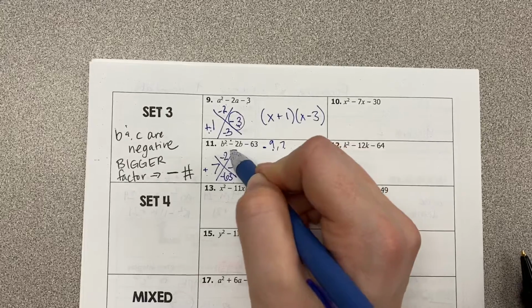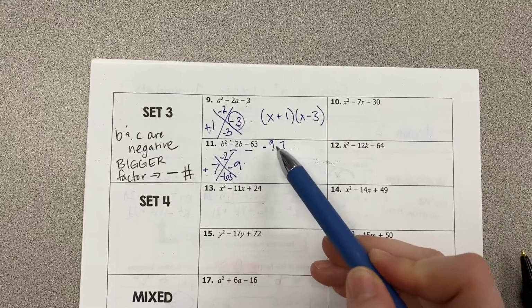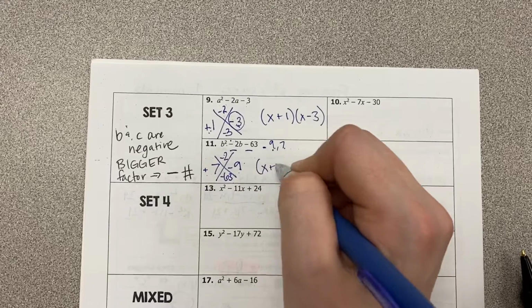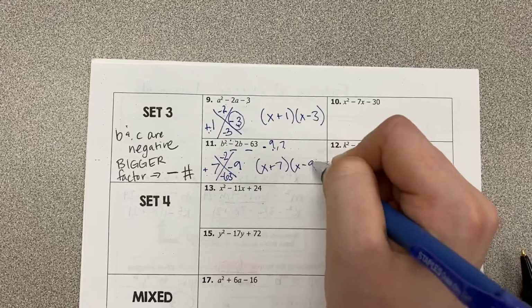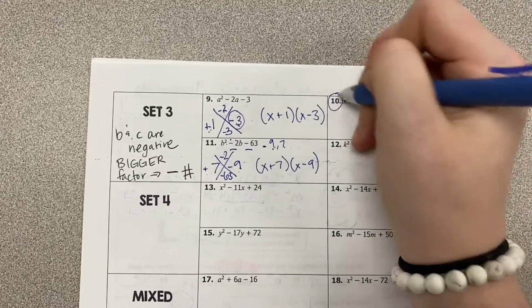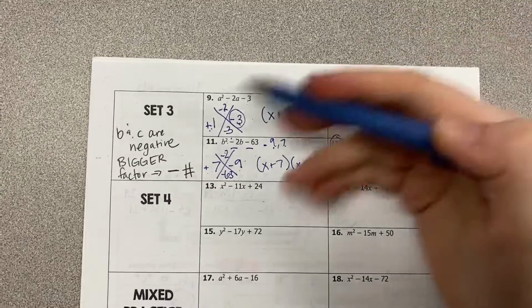So anytime you have a negative b and negative c, use the bigger number as your negative factor. Hopefully that didn't confuse you too much, and if it did, just call me over. I'm happy to explain it again. Go ahead and try number 10 and 12 on your own, and then move on to set 4.